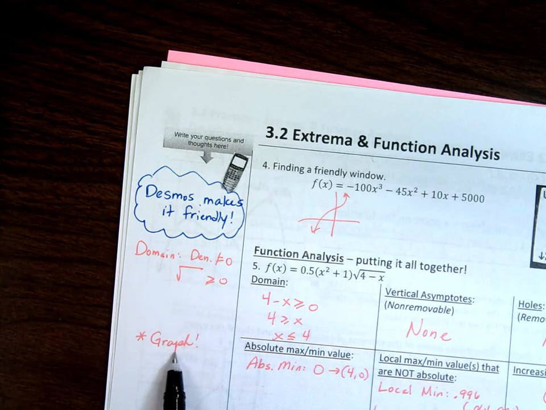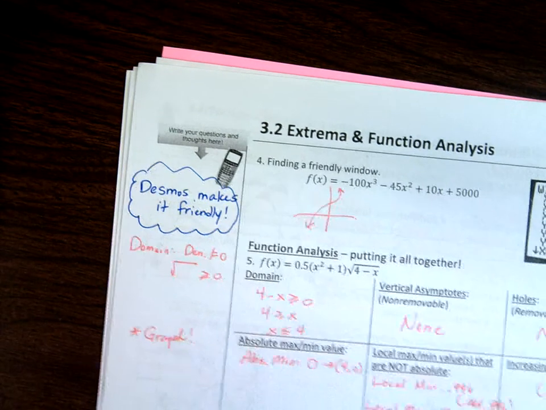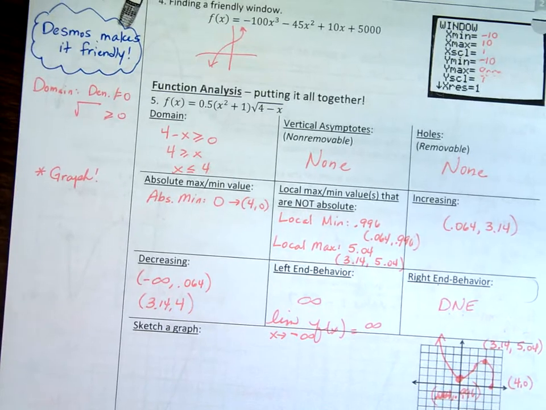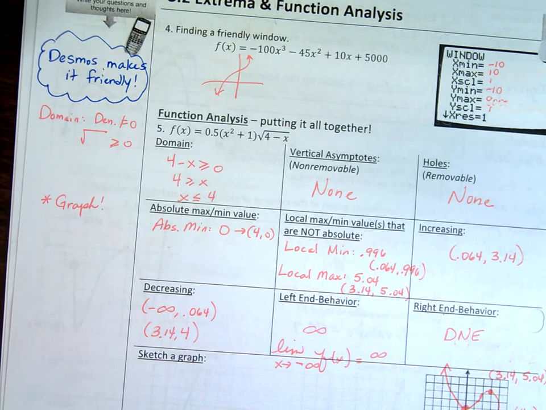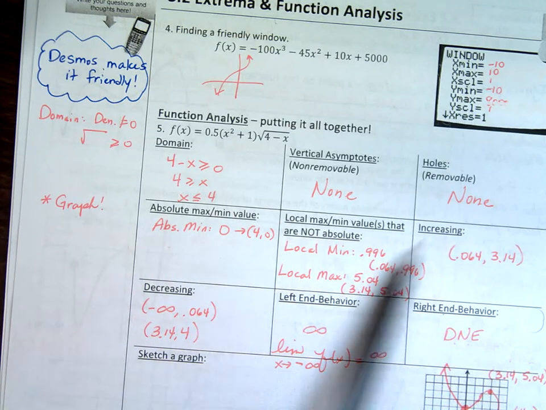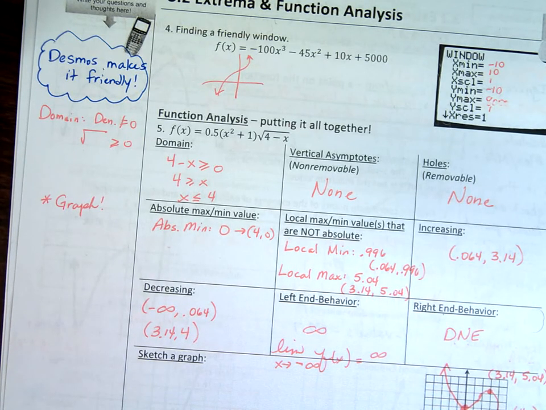And all of these, we're going to graph them to be able to answer these questions. So that's what he did. He graphed this thing. Let me go and see if I can put the whole, oh, I can almost get all of that on there. Good. Okay. I graphed it first. That's what I would always do with these things. So here's the graph down on my bottom right. Okay, so if you put this in Desmos, that's what you get. And before I even answer all these questions, I would identify these maximums and minimums with coordinates. So this one's 0.064, 0.996. And then this top point over here is 3.14, 5.04. And then it comes down and hits the x-axis at 4, 0.